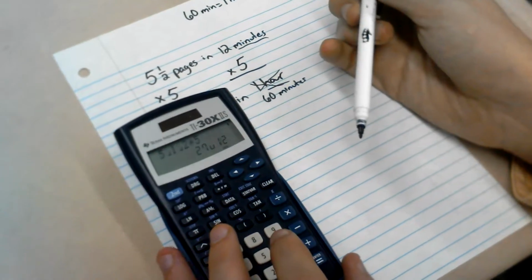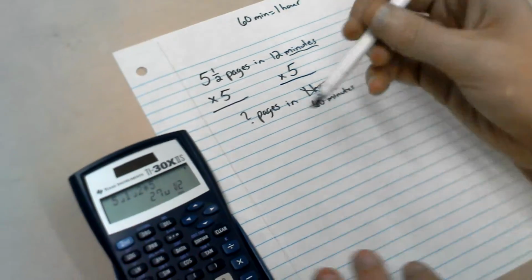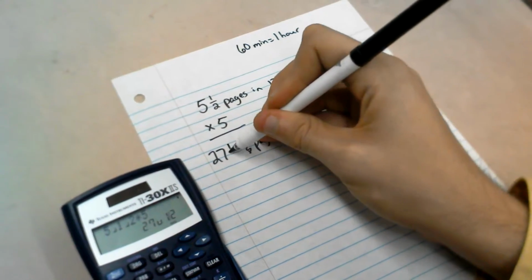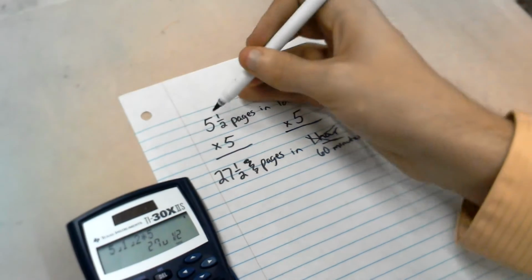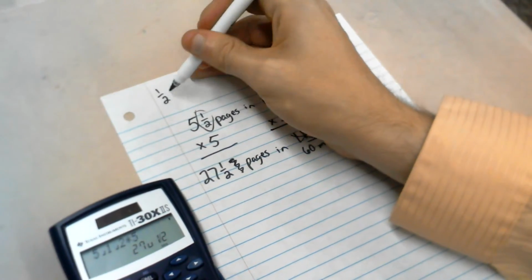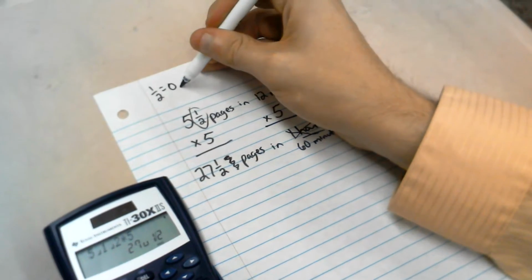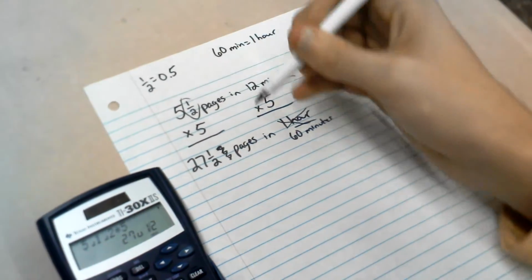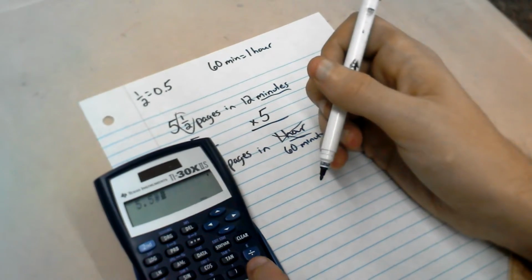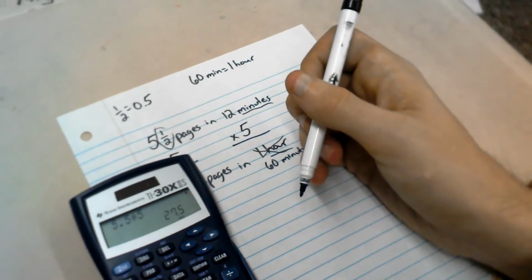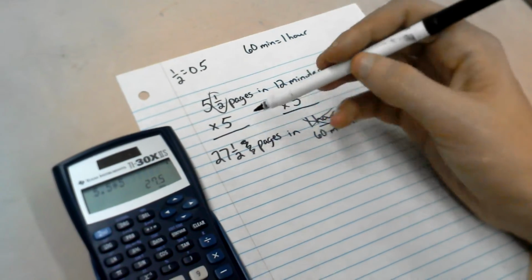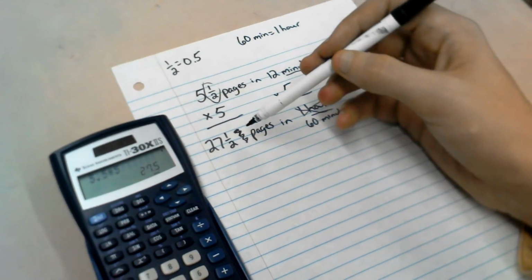gives me 27 1/2. So therefore, we have 27 1/2 pages. Now remember, if you do not remember how to do this, 1/2 is the same thing as 0.5. So at the same time, I can type in 5.5 times 5, which might be a little bit easier, and still get 27.5, which I know is 27 1/2 pages.